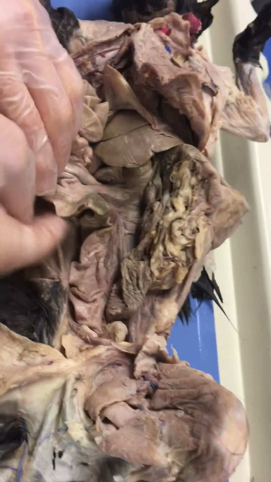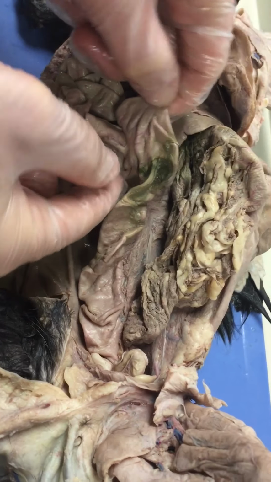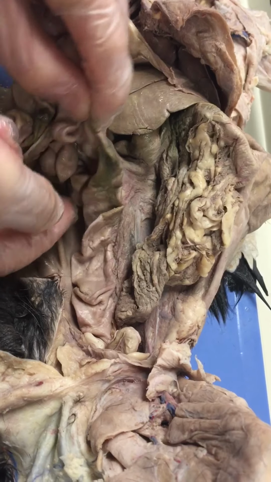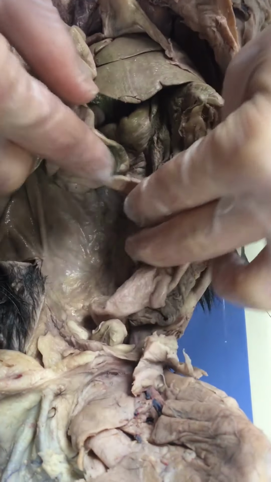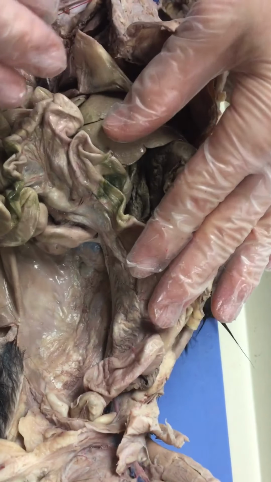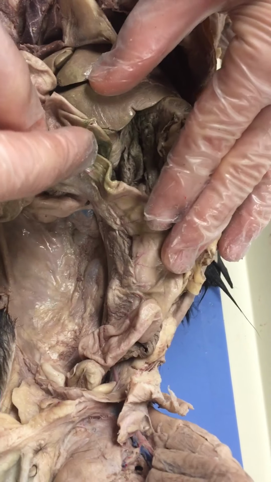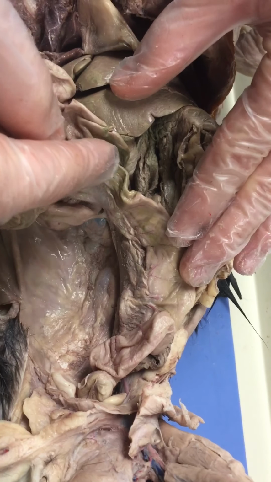And like I said, if you keep following it down, we have the cecum up here, and then right about here, if you kind of pull everything up and make it into an upside down J, you have the ascending part of the colon going right here.